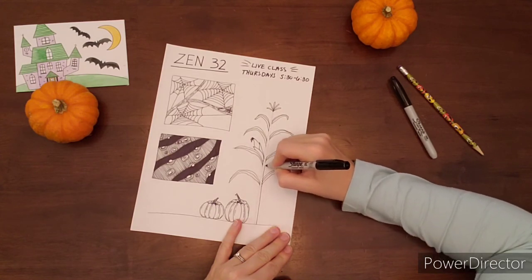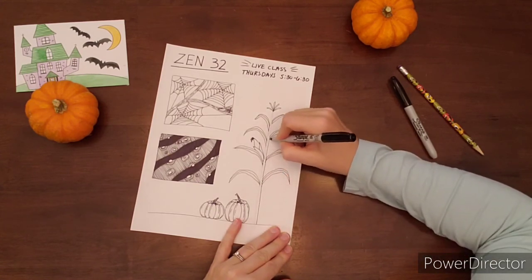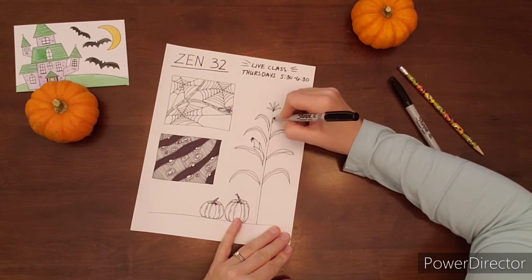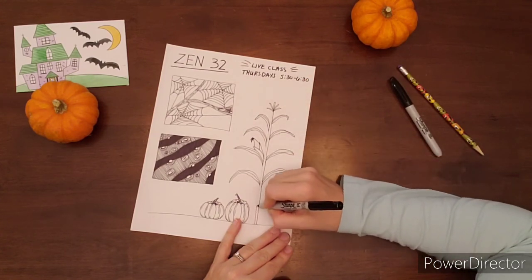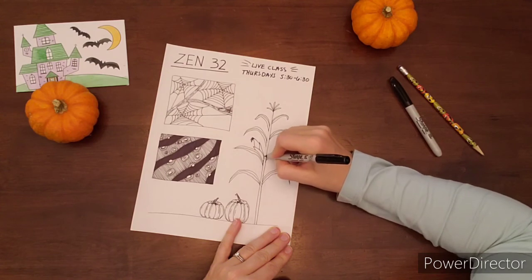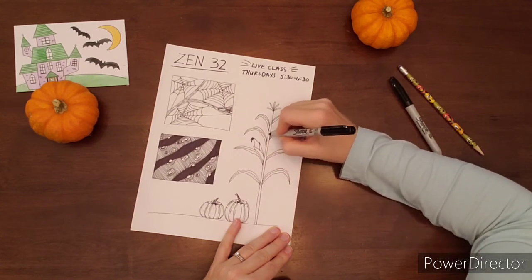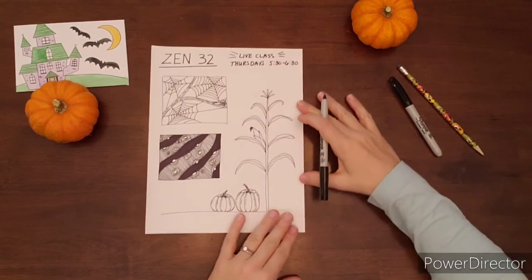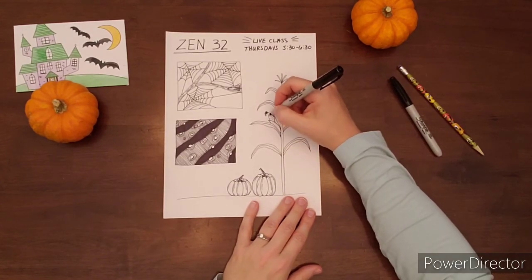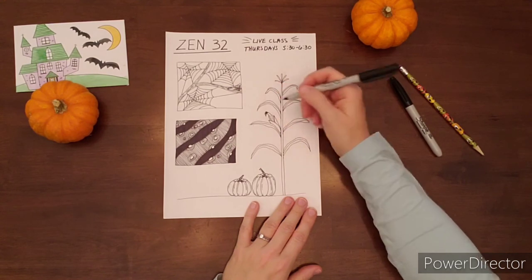And now I'm going to draw my line as straight as I can up to the top. I'm going to add a little texture too, I think, to this stalk. I don't want it to be just plain, but you certainly can do whatever you'd like. Add my little lines on here. I think it'll make it look a little bit more noticeable that I have corn there.